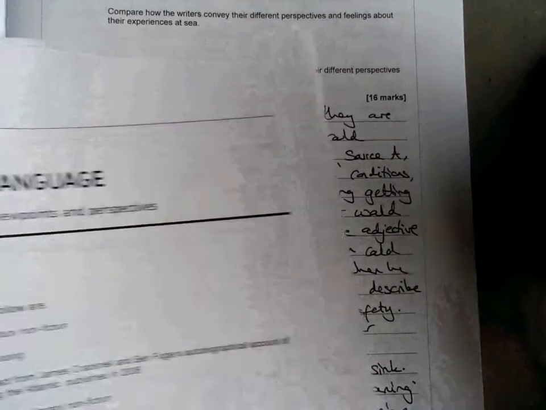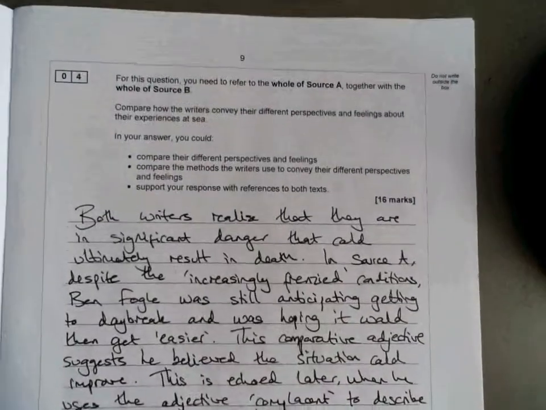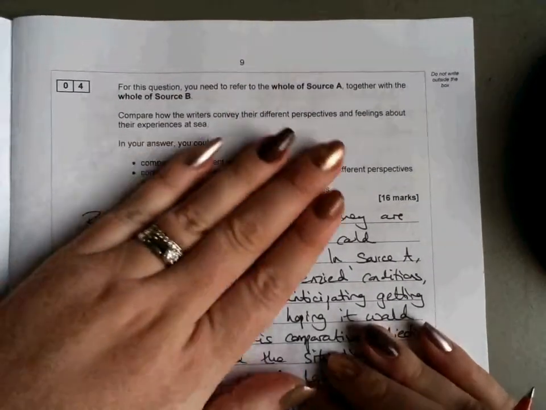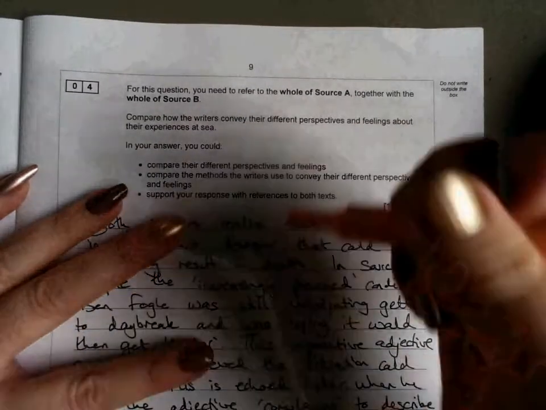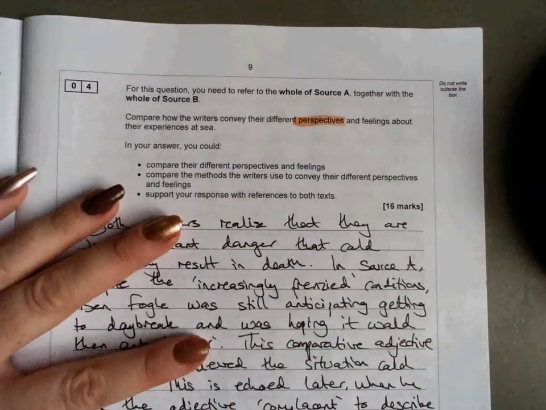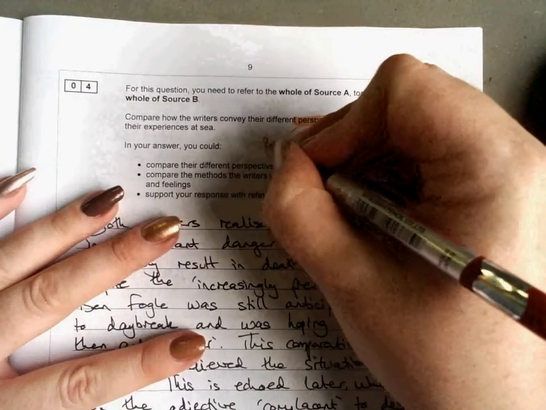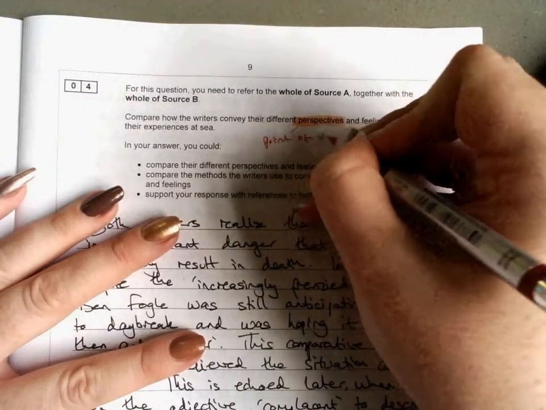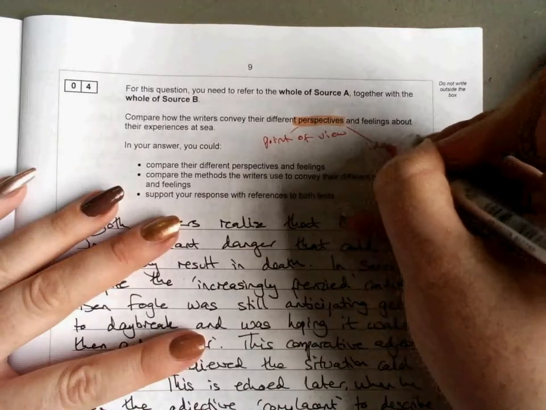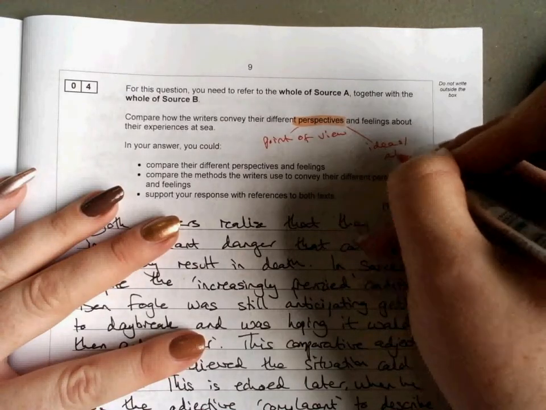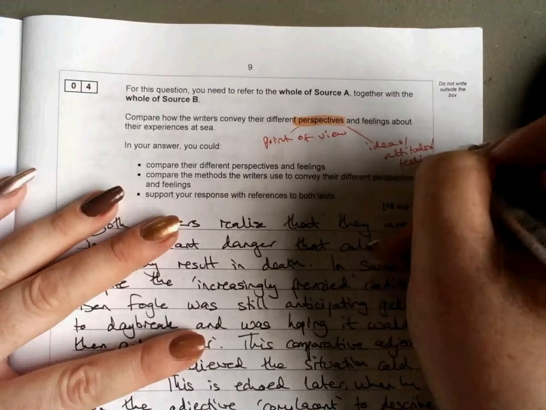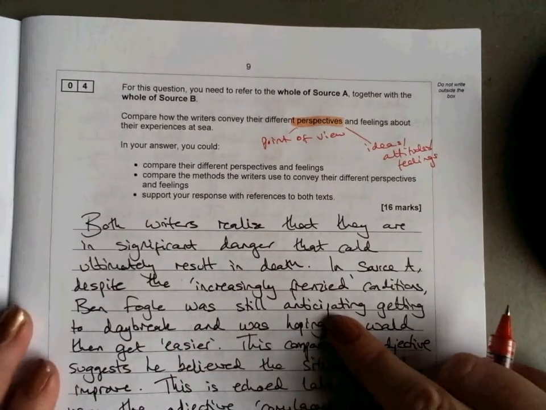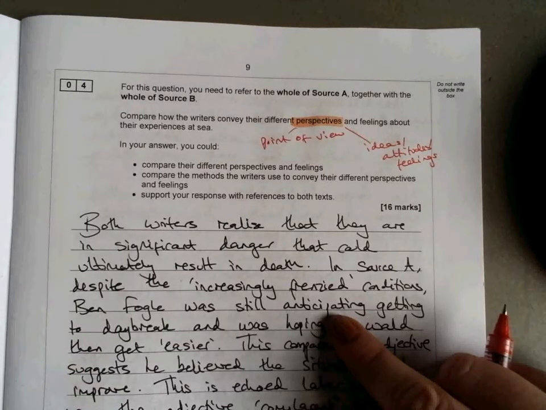Okay, so question 4, we know that this is our comparison question where you're going to need to refer to the whole of the source. Comparing, it's always going to be this focus on perspectives. I think that they always do use perspectives. It basically means their point of view, their ideas, sometimes their attitudes, sometimes their feelings. And so I think about this question as the how question: how do writers convey a point of view, a perspective?